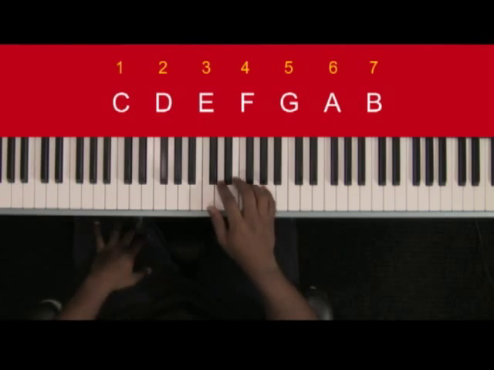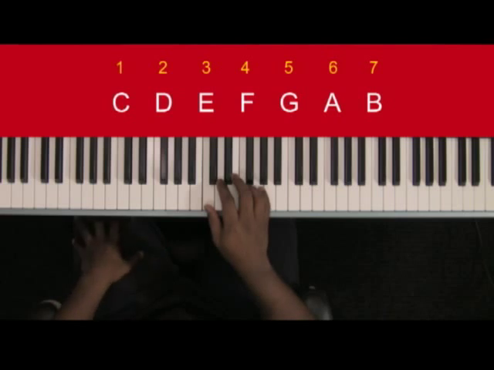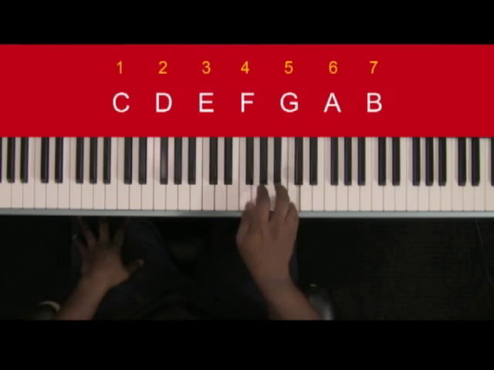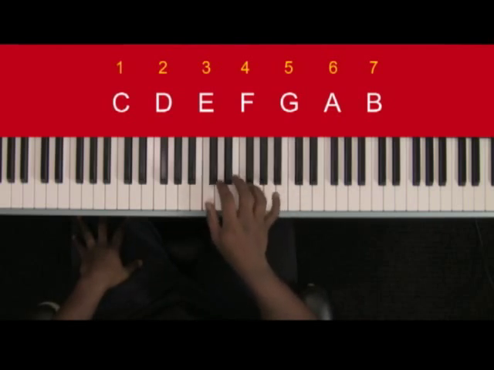So if I say, what's the 1 in the key of C? It's going to be C. C is also going to be the tonic in the key of C. So we want to make sure that we understand that the 1 and the tonic and the first scale tone are all the exact same note. So we just want to make sure that we understand that C is the tonic, and everything that we're looking at is revolving around that C.